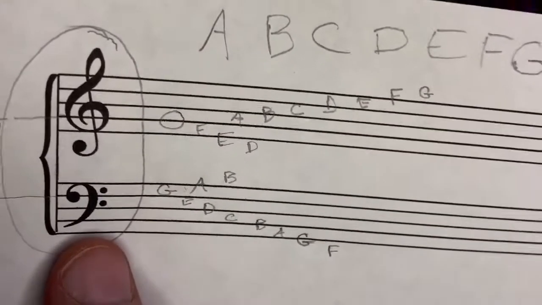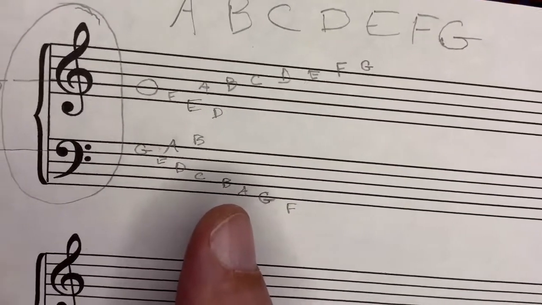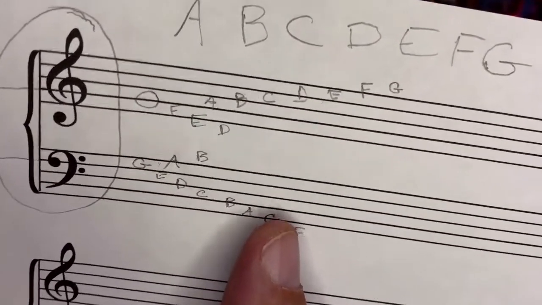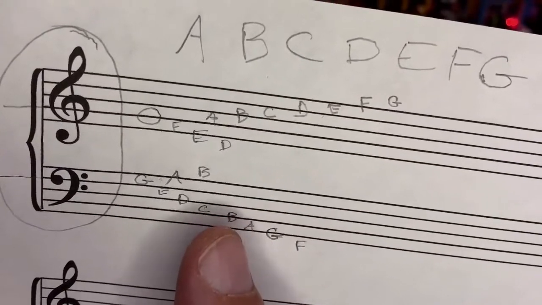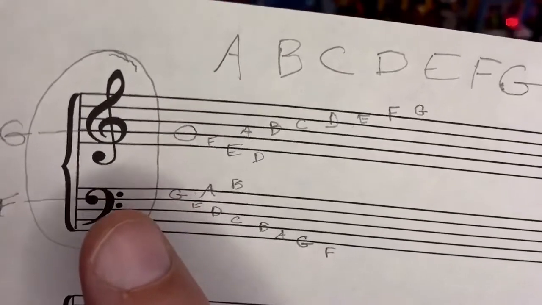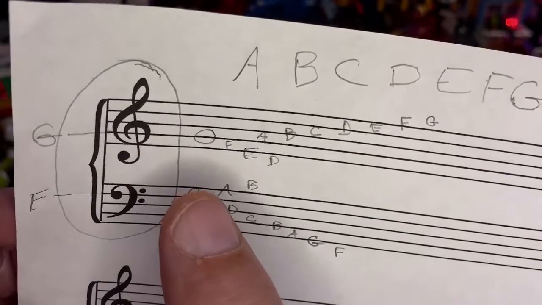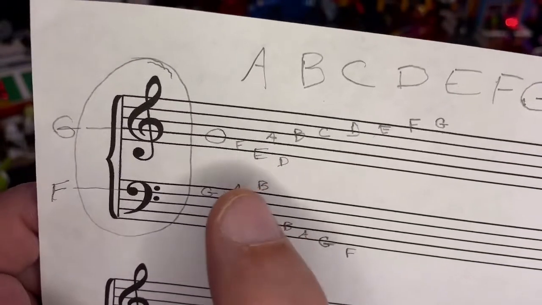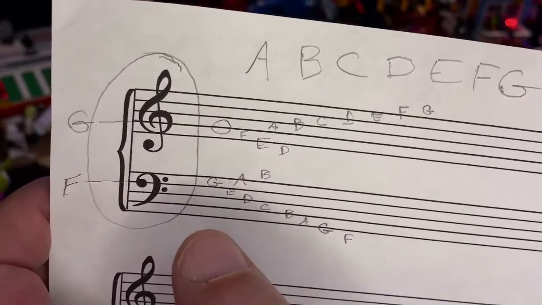So this very bottom space in the bass clef is A. There's an F down here. We can kind of think of that F coming off of the staff. G for the bottom line. A, B, C, D, E. F is that line right there for our staff and for our clef. And then G is that space. A, that line. And then B right here on the space above that.